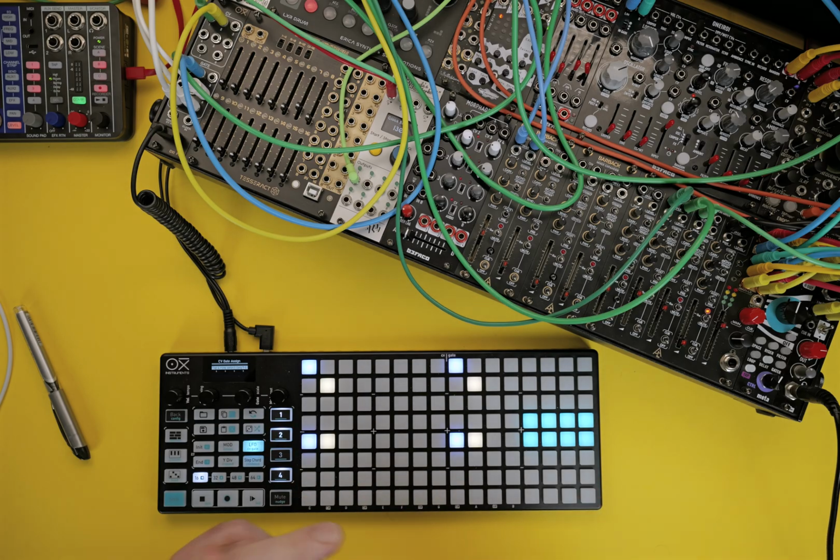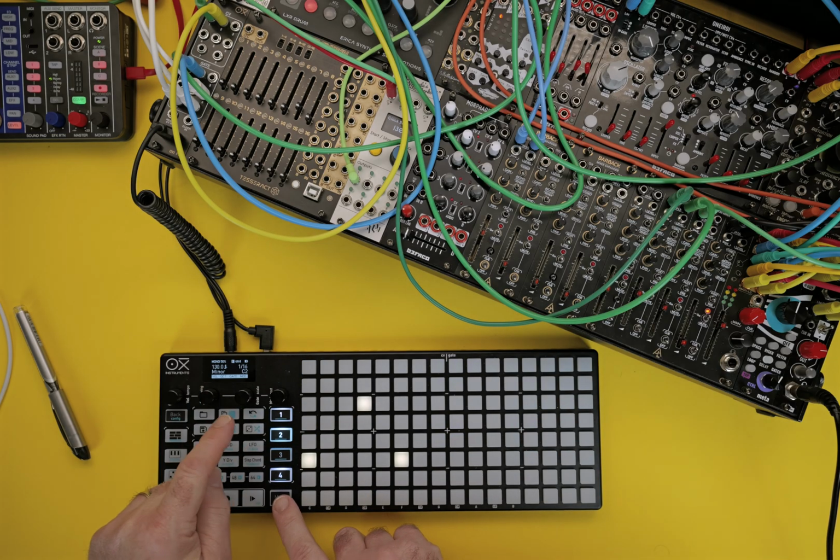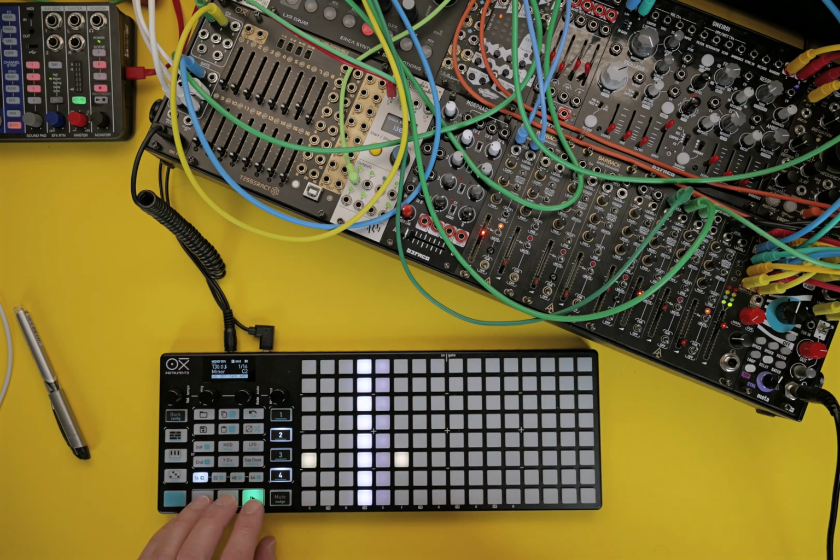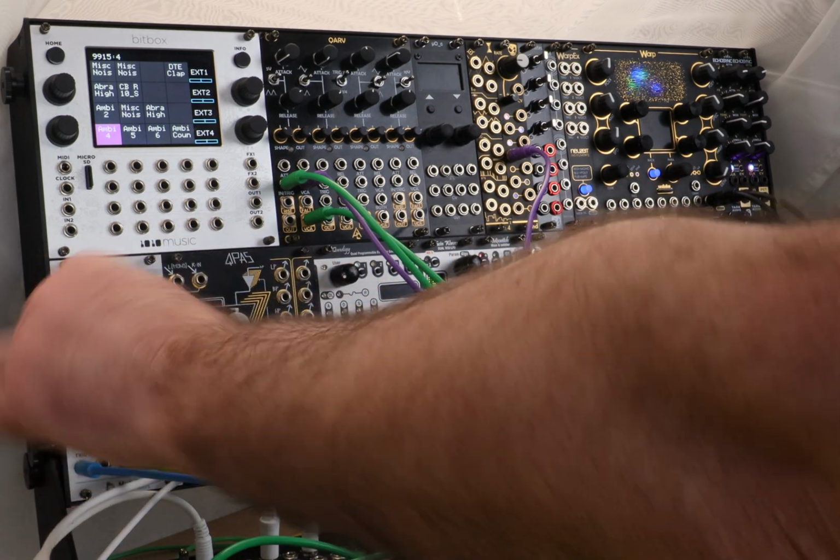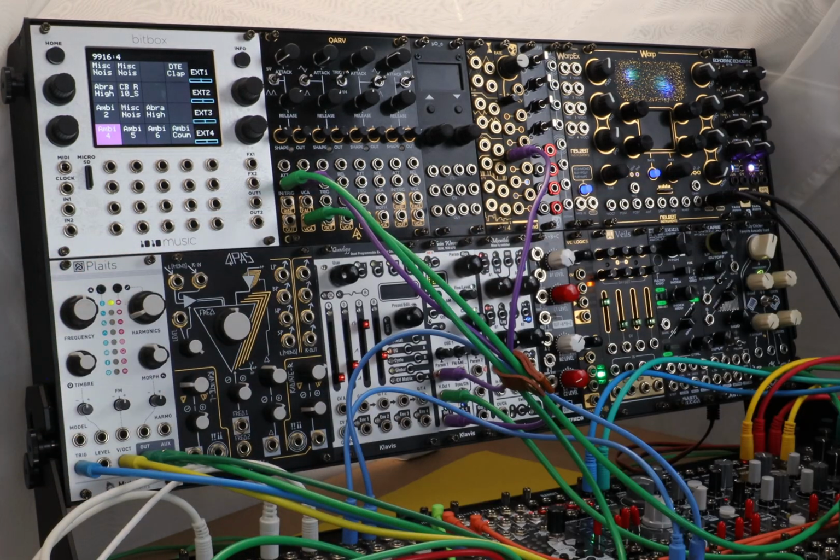Now, one way you can do this, of course, is just to open up a VCA. But what if we use this to modulate some things? And let's look at it from the point of view of taking sequencer 2 here. I'll just mute the drums. And that's plats over here. And what I want to do is modulate the timbre and the morph.